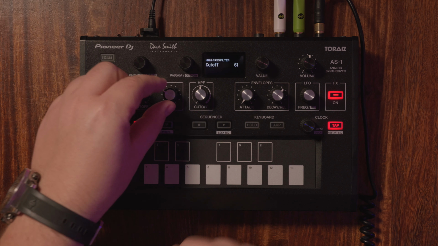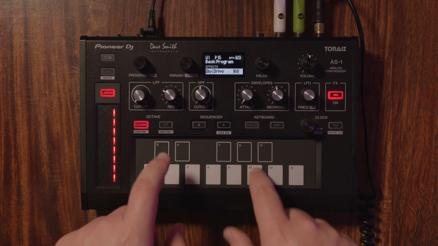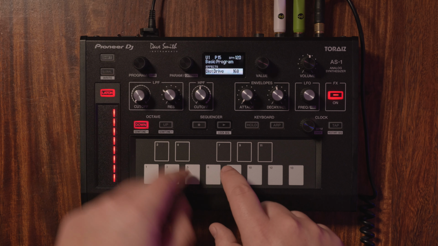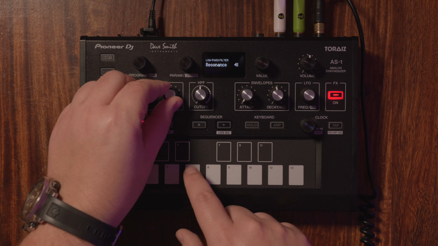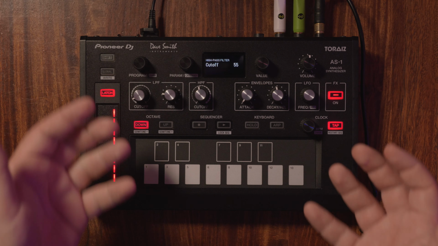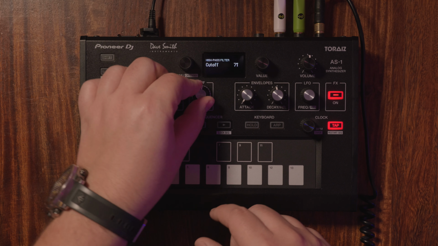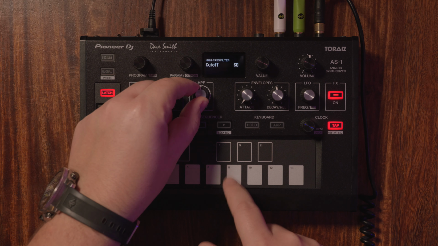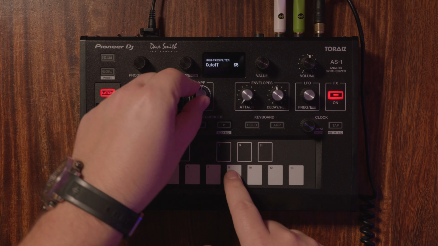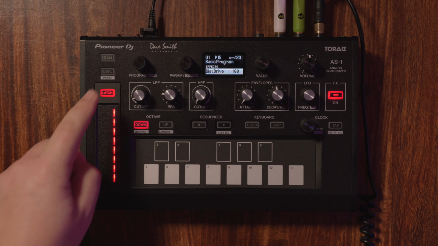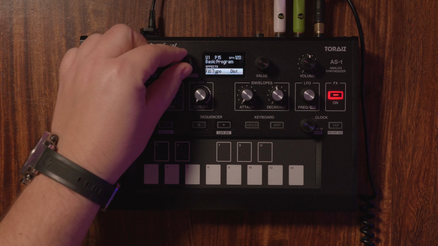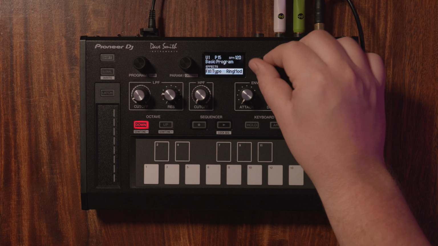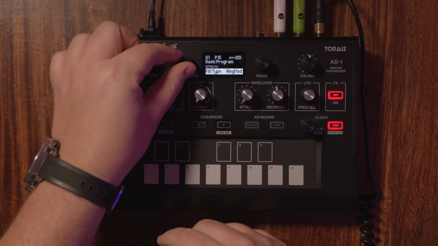Instant Daft Punk style sounds. Again, with the high pass filter, you can really make it scream. Love it.